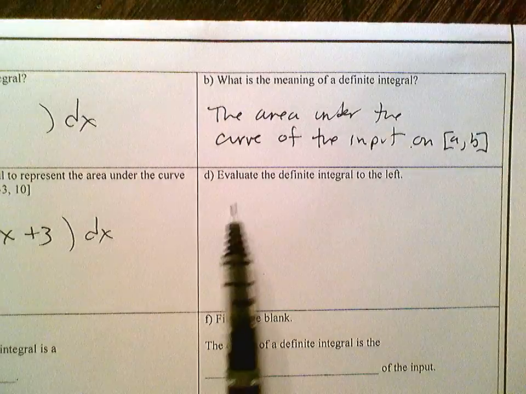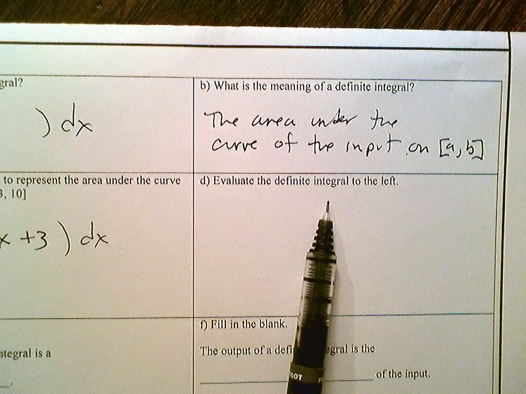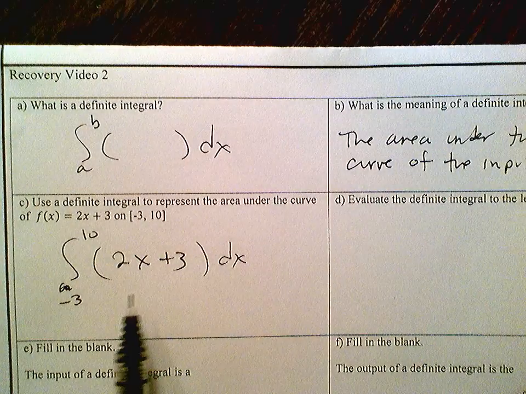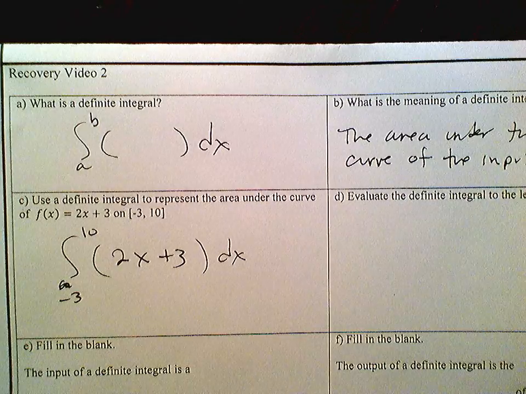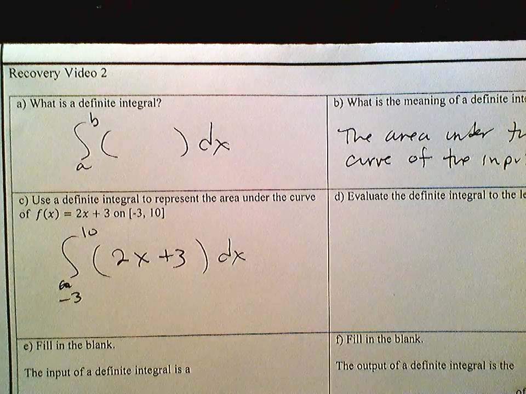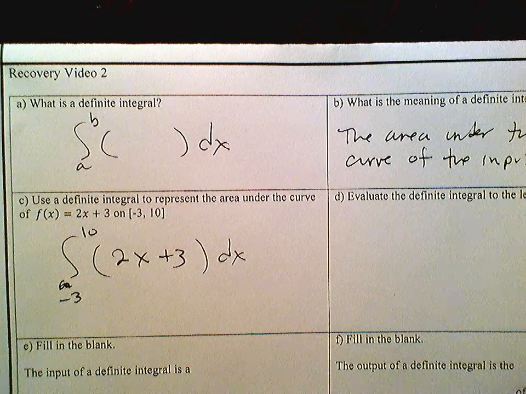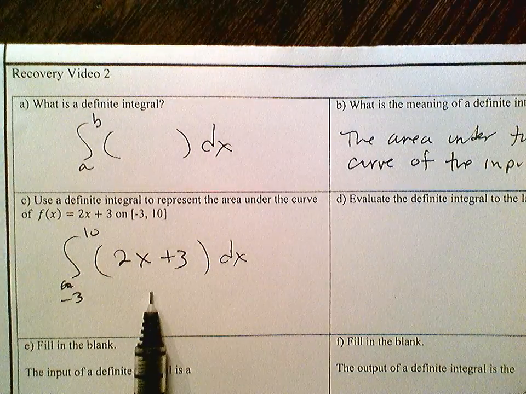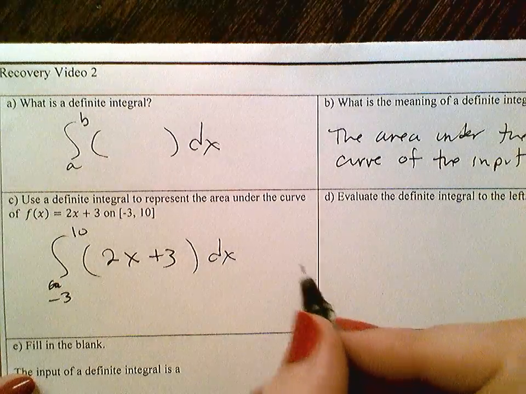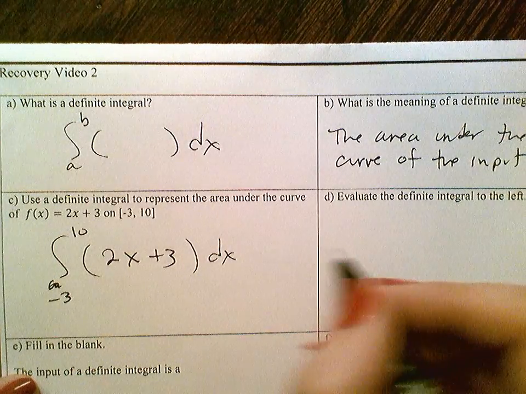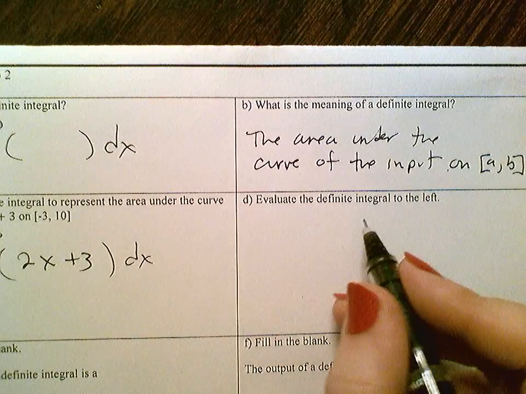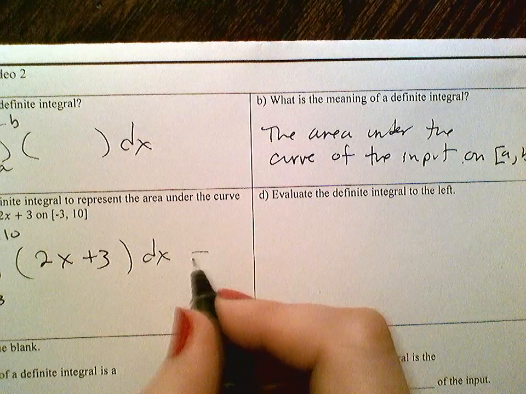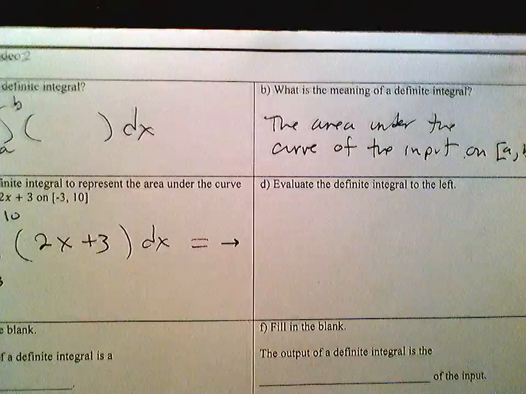Now evaluate the definite integral to the left, and this is where it gets kind of confusing. This does not mean the antiderivative, but the fundamental theorem of calculus says that if we take the antiderivative of it, we can evaluate this integral. So in this part, evaluate the definite integral to the left. All right, so it equals this stuff over here.